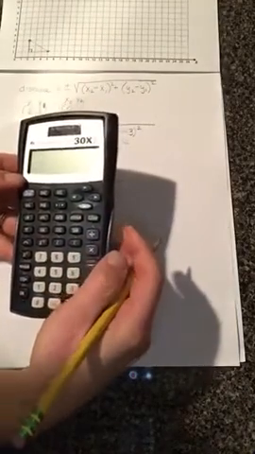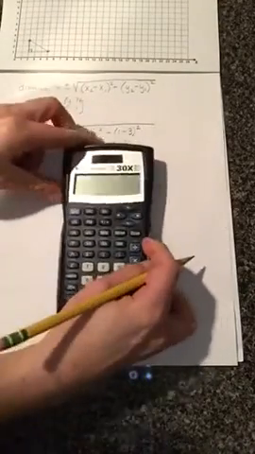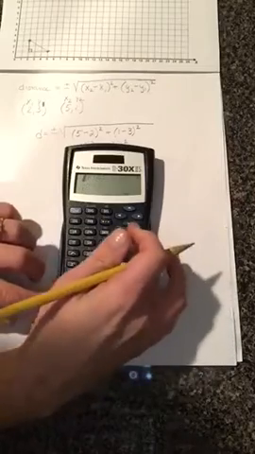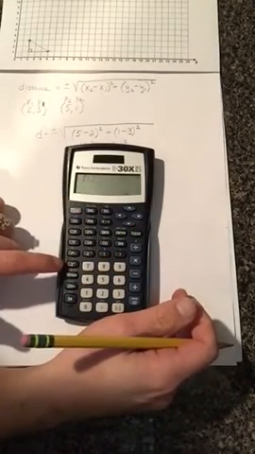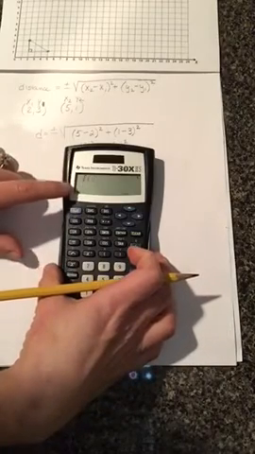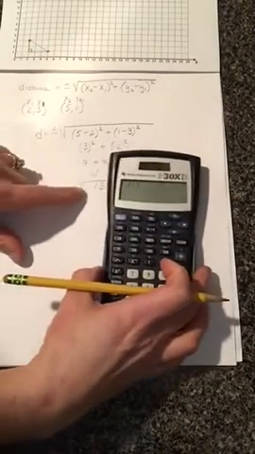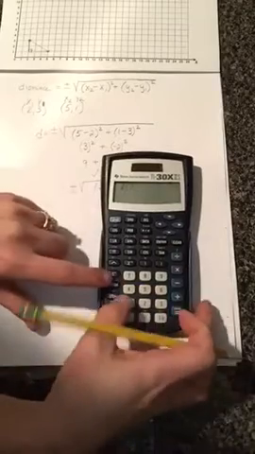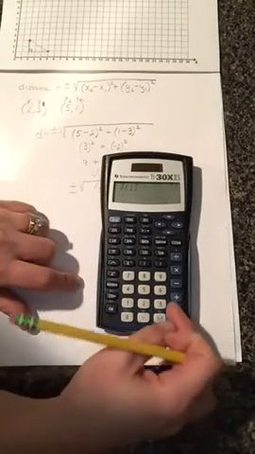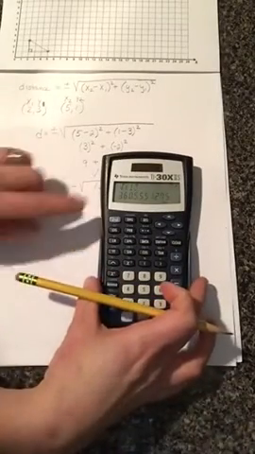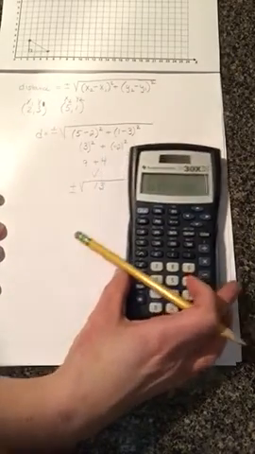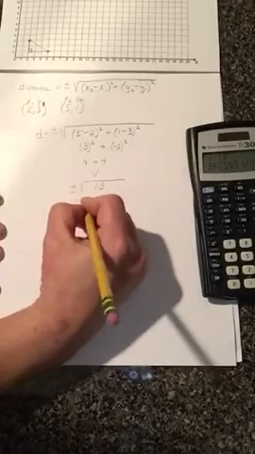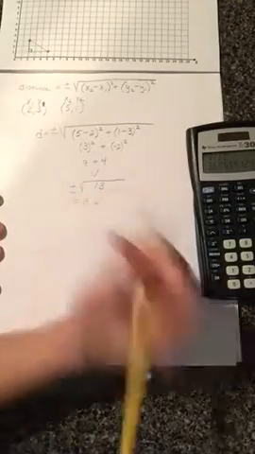So if you have a calculator like mine, you turn it on, hit clear, and then hit the second button, hit the x squared button, and up will come the square root button, and you plug in 13, hit enter, and 3.6. We're going to round to the nearest tenth. So it's 3.60, so it will stay at 3.6. So the answer is 3.6.